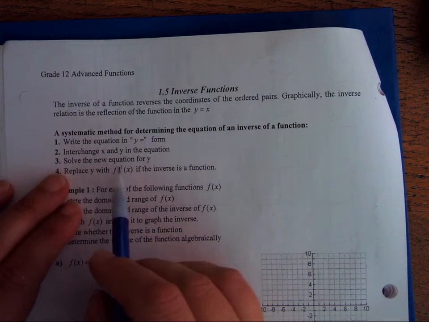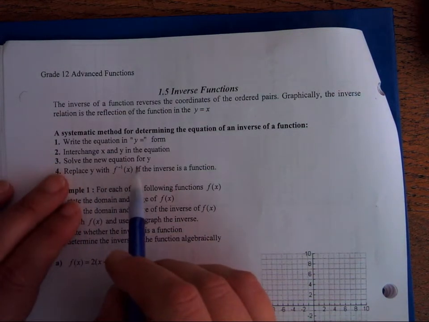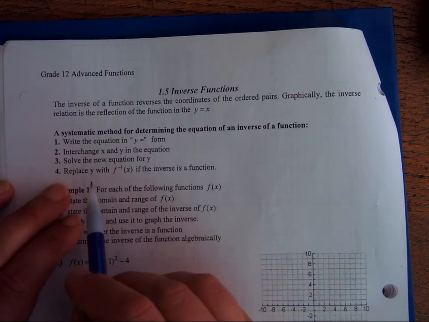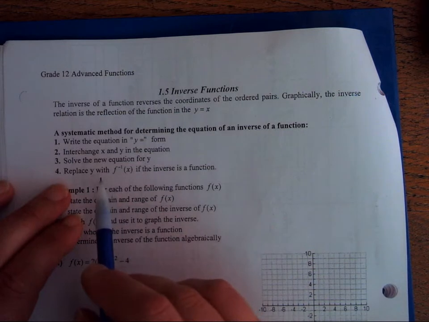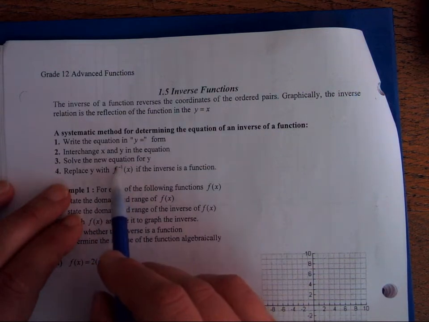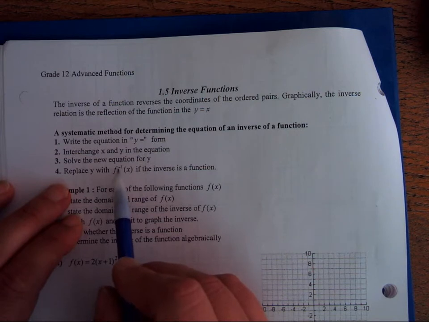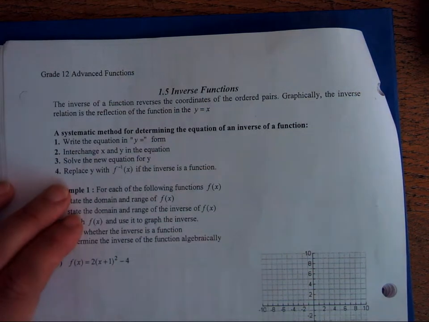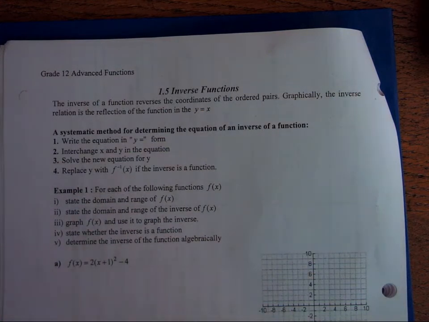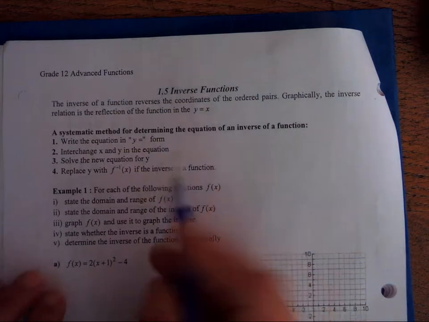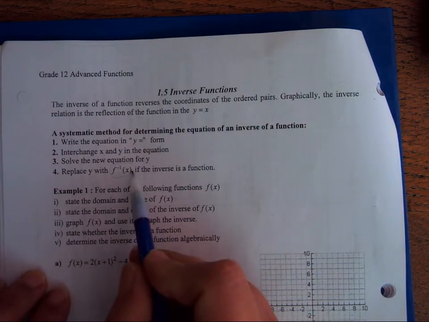Then solve the new equation for y, okay? And if that equation is a function, then replace y with the f inverse notation. The f inverse notation, you see it as f to the power of negative 1 of x. You will see it like that, but it doesn't mean that you are taking the power of negative 1. That is just how it looks. The inverse function.